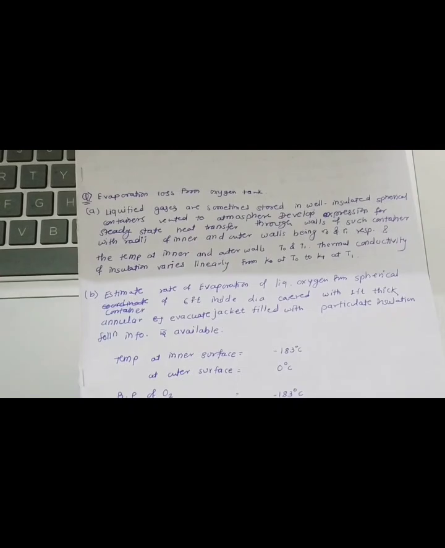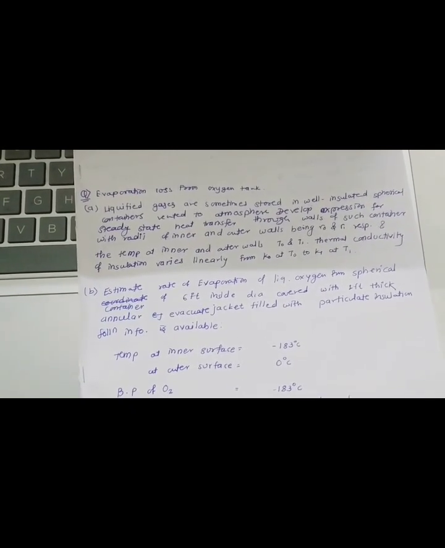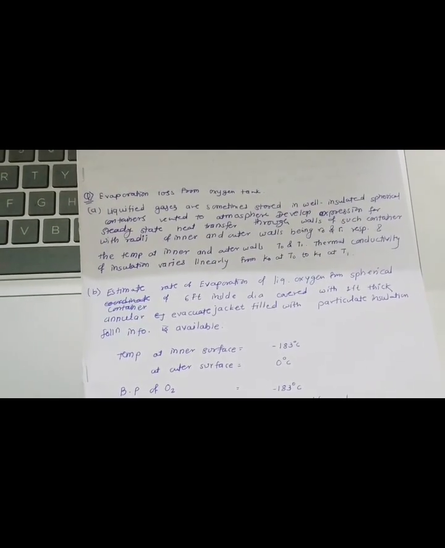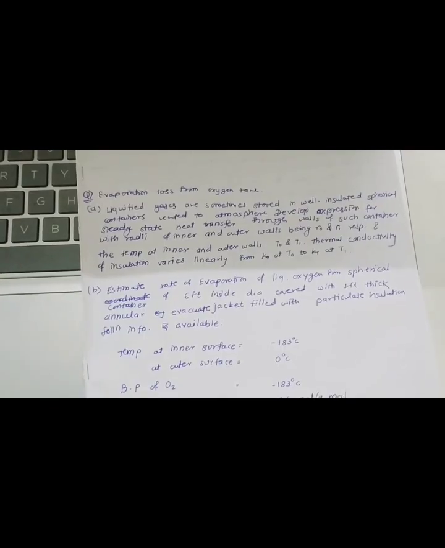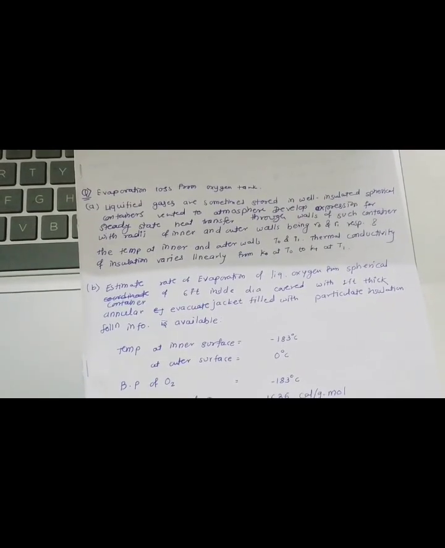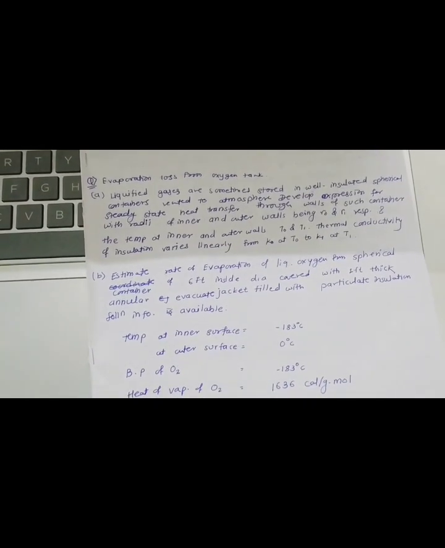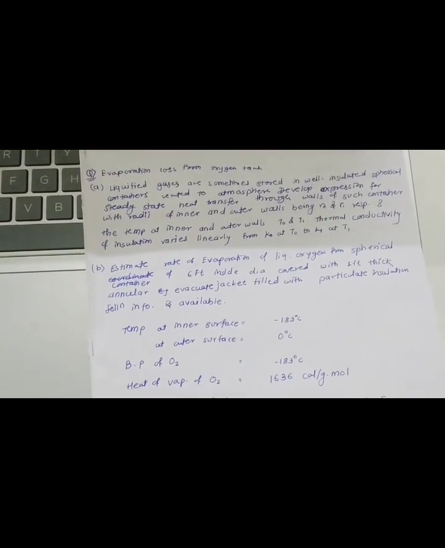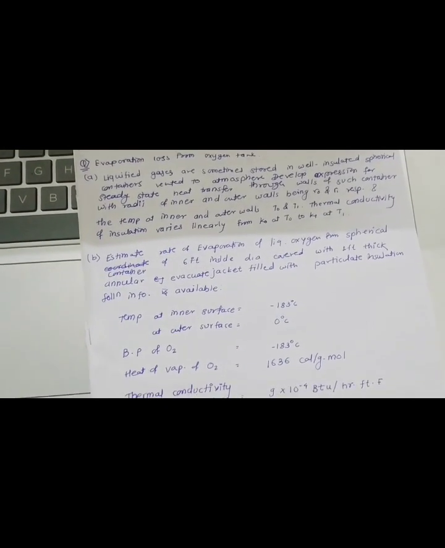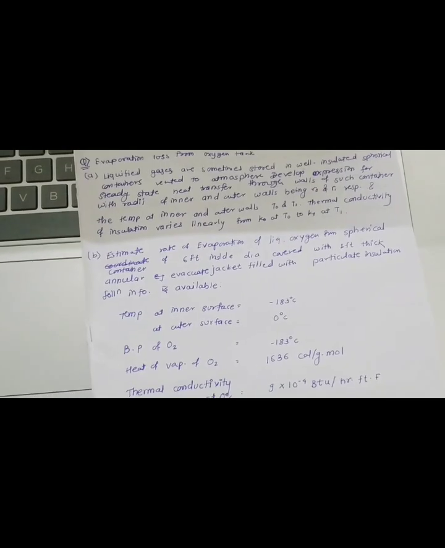R is the radial coordinate measured from the center of the sphere in units of length. Here we use centimeter. R0 is the inner radius of the insulating shell, that is the radius of the inner wall of the container. R1 is the outer radius of the insulating shell, the radius at the outer surface.